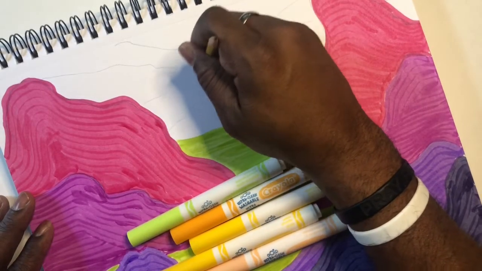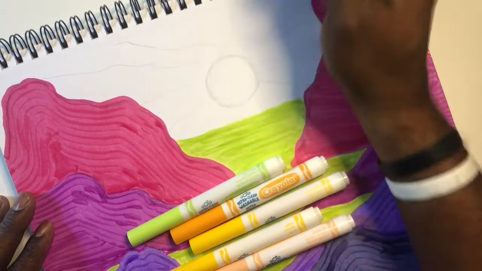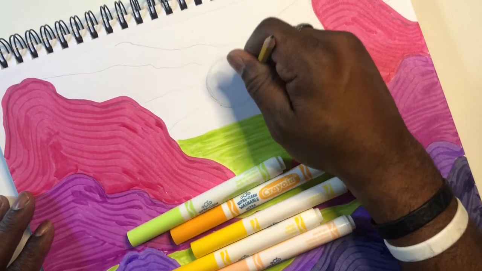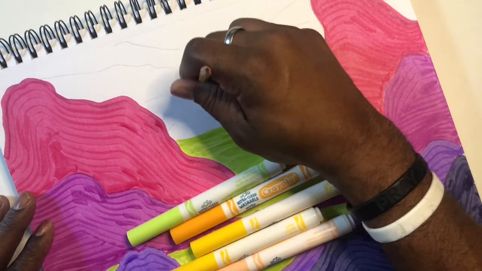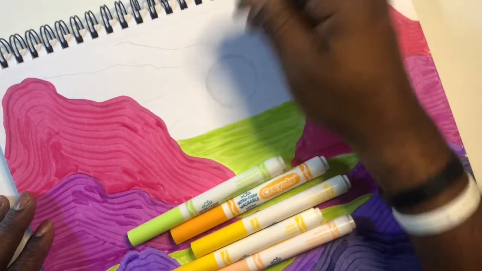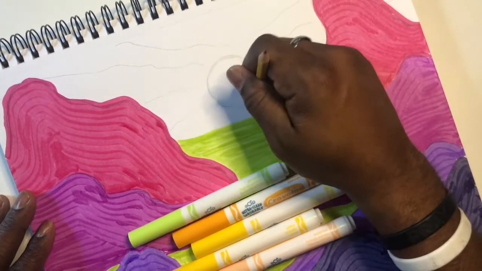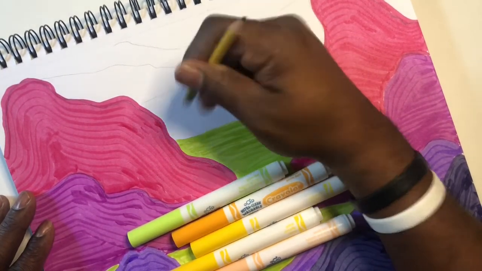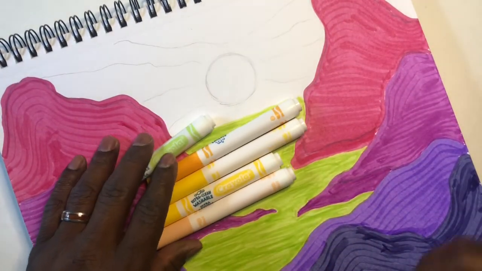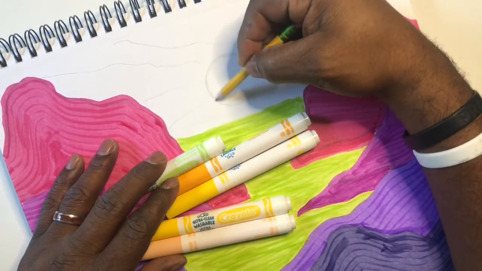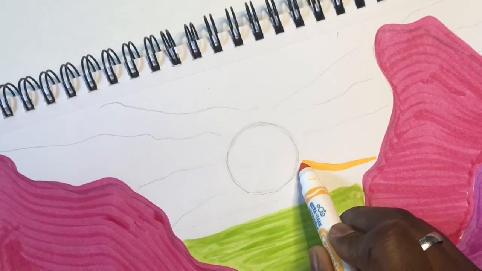I'm going to take some time to get the circle for my sun right. I think I want to leave that circle white in this one. I don't normally do that, but I think it's going to work out really well. So I'm going to spend some time getting that circle just right. You draw multiple lines, and then erase the ones that are wrong, keeping the ones that are right, and then you're good to go. Starting my sky now with an even lighter color.